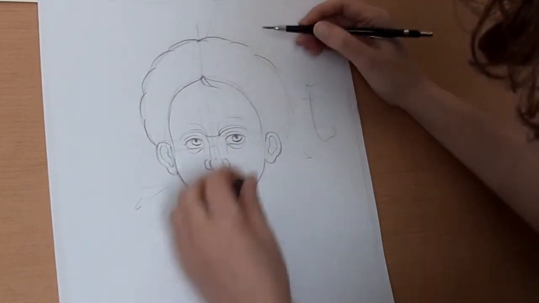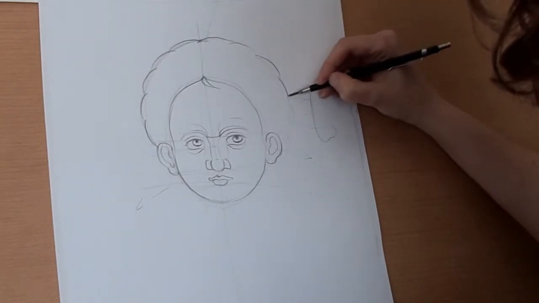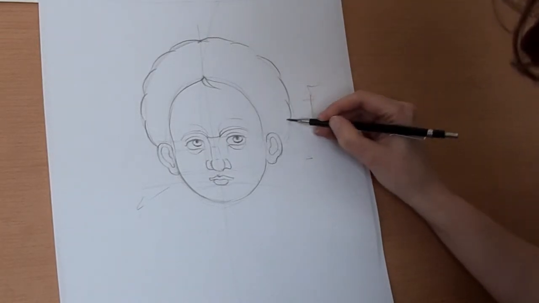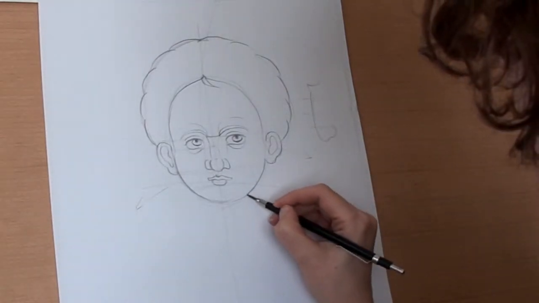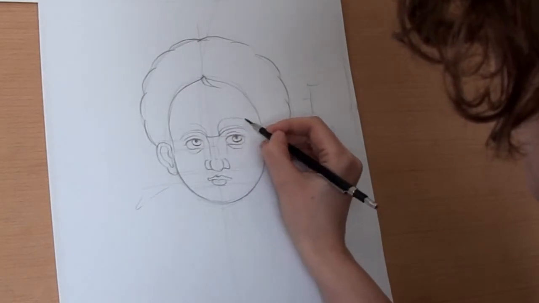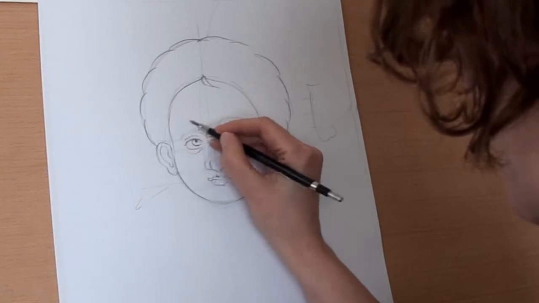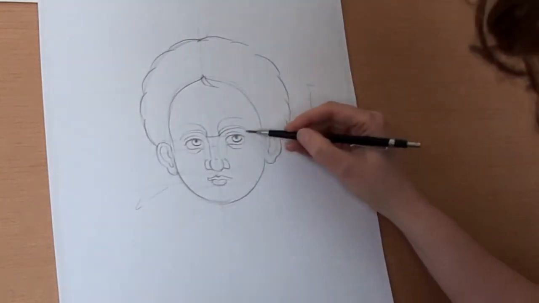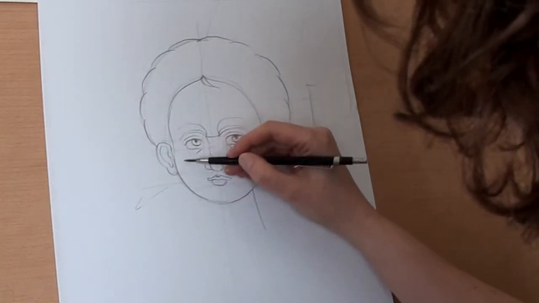I'm drawing this at a really funny angle, so it's a bit awkward. But whenever you make a mistake, you just use the eraser and correct it. And it's important for beginner iconographers to realize that even experienced iconographers will make mistakes. And we just erase them and start over.